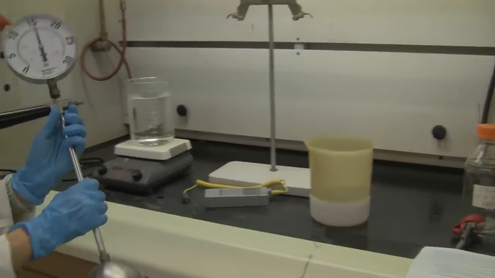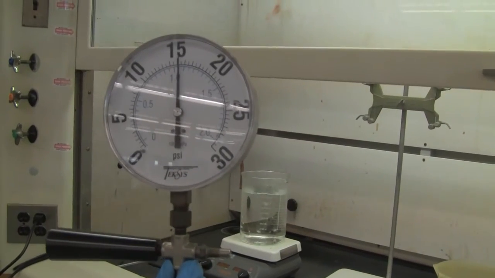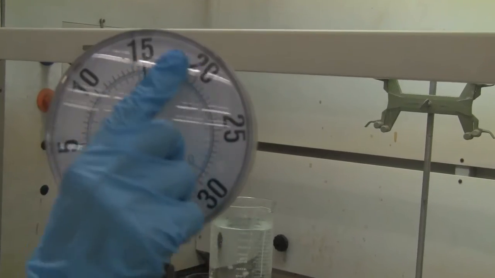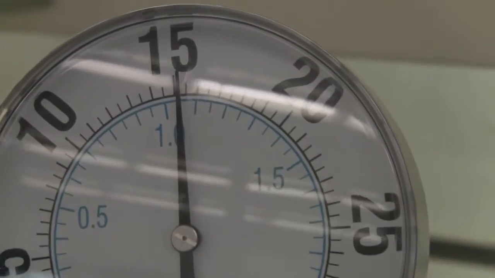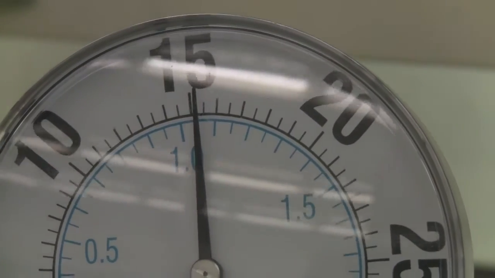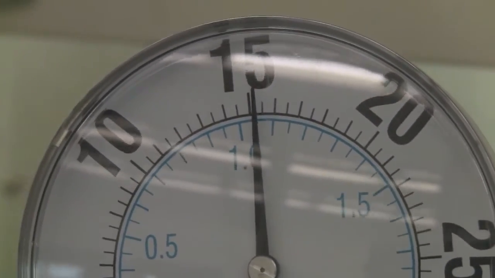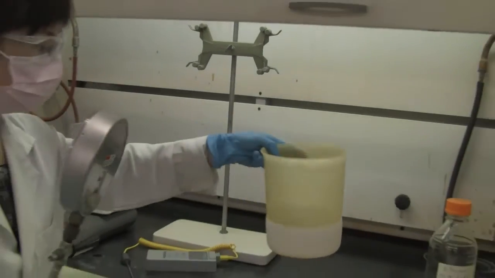What's the pressure now? You need to read this. That's the room temperature pressure. Be careful. You need to read all the graduate marks and the 1/10 of the smallest graduate mark. Okay, pause here, read this, and put down the number in your report. Now let's put this into our extremely cold liquid.